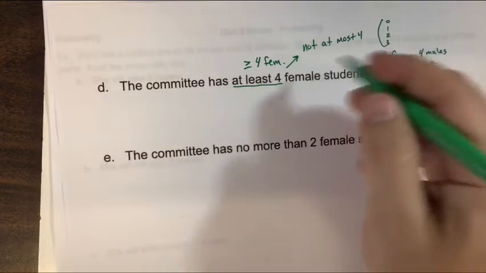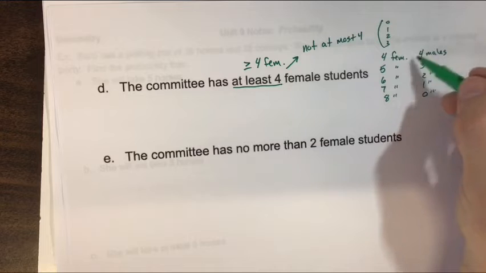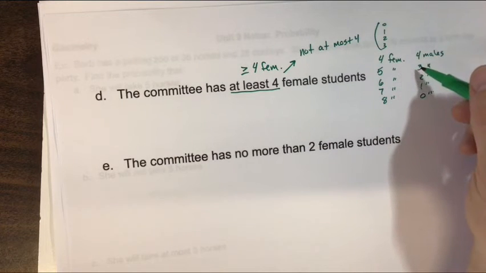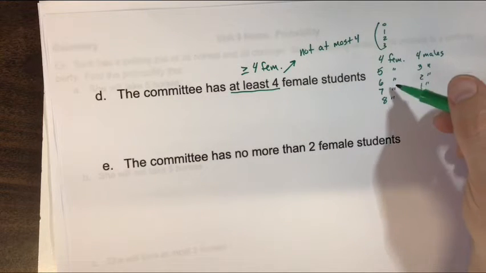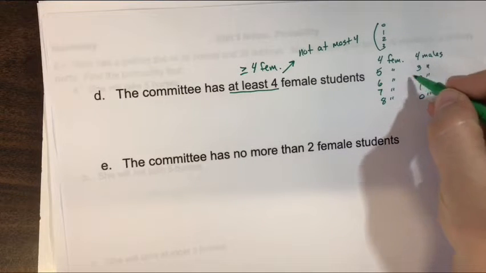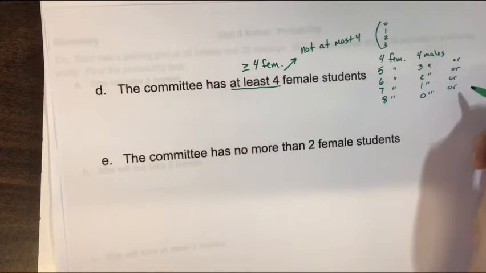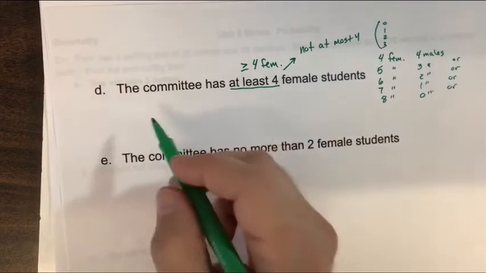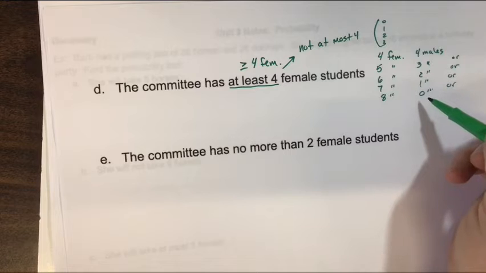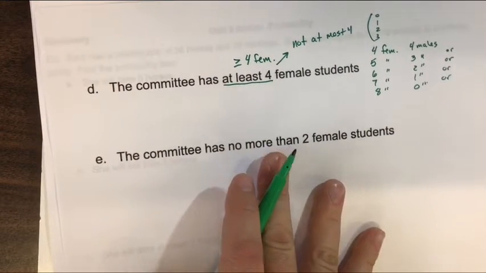But since we are using this phrase, you'll notice if you were listening that I said or. Okay, we're doing 4 and 4, 5 and 3, 6 and 2, 7 and 1, or 8 and 0. That's an or option. Since we use the word or, we're going to have 5 individual probabilities that we add together. And so I'm going to show you how to set this up.